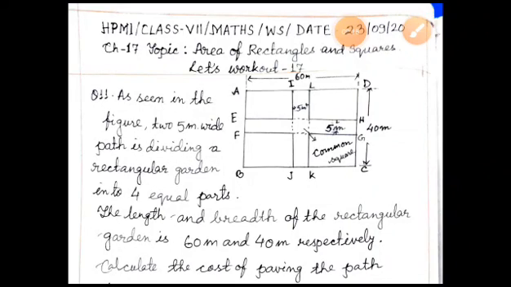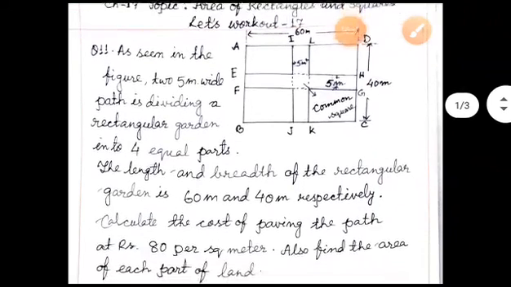The question is, as seen in the figure, two 5-meter wide paths are dividing a rectangular garden into 4 equal parts. The length and breadth of the rectangular garden is 60 meter and 40 meter respectively. Calculate the cost of paving the path at rupees 80 per square meter and also find the area of each part of the land. So here two subpart questions have been given.